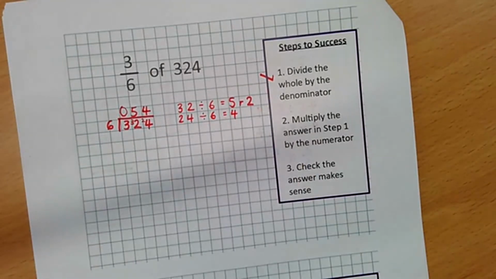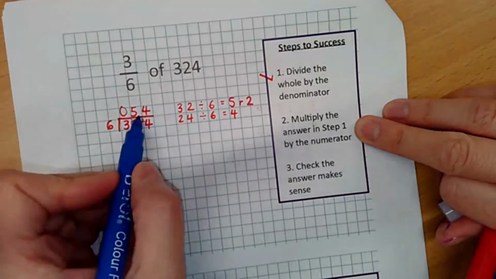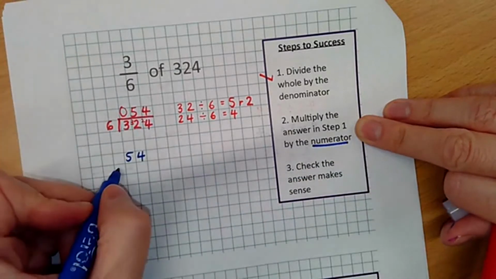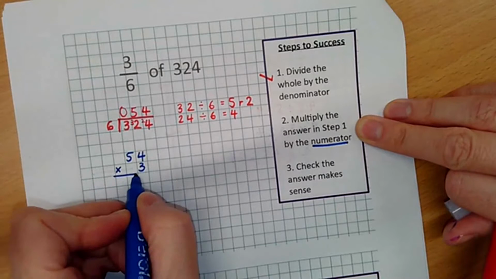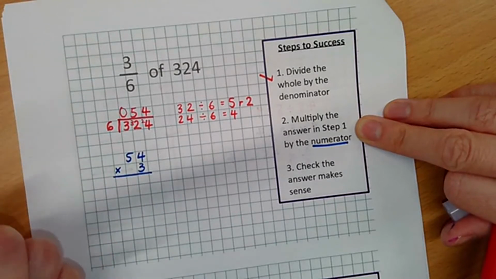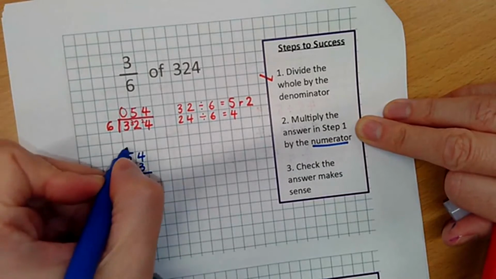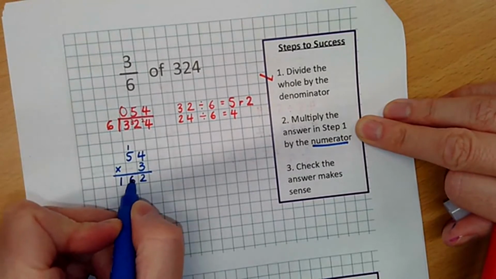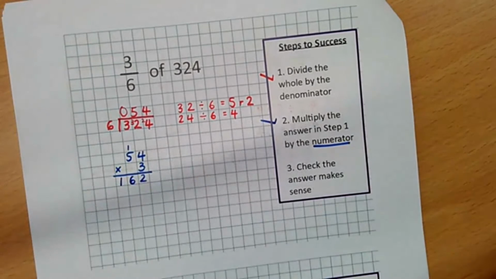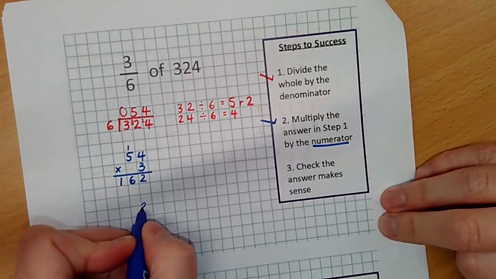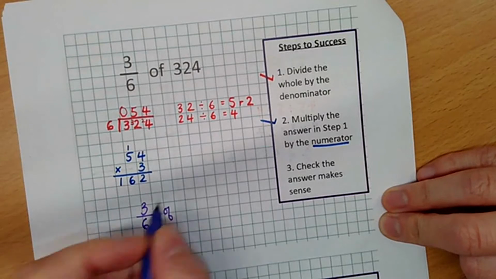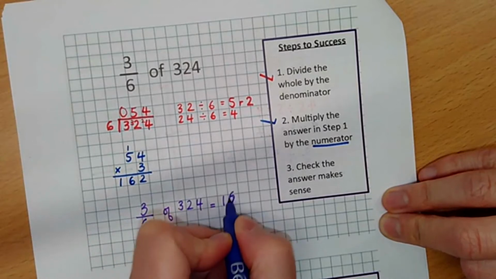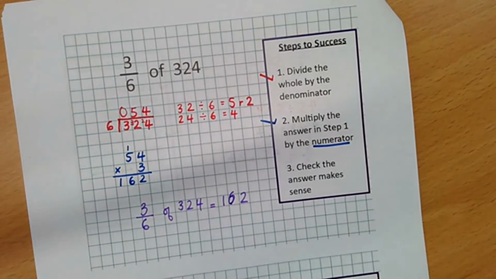Great. I'm now going to multiply the answer in step 1, which is 54, with my numerator, which is 3. Again, I'm going to use my column. So 3 times 4, 3, 6, 9, 12. And I'm going to regroup. 3 times 5 equals 15, plus 1 equals 16. Right. Now I can write 3/6 of 324 equals 160. Oh, sorry, 162. Sorry, that looks like a strange 162.